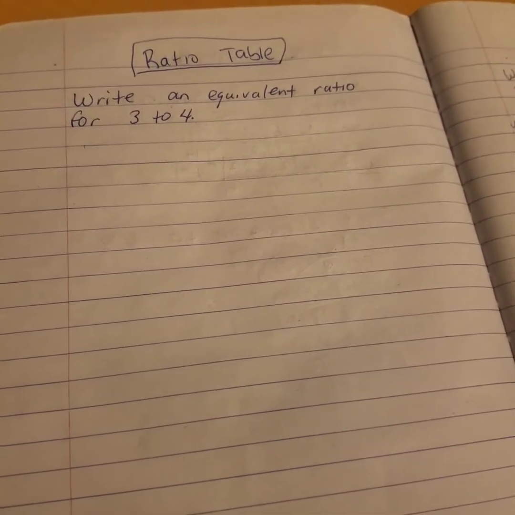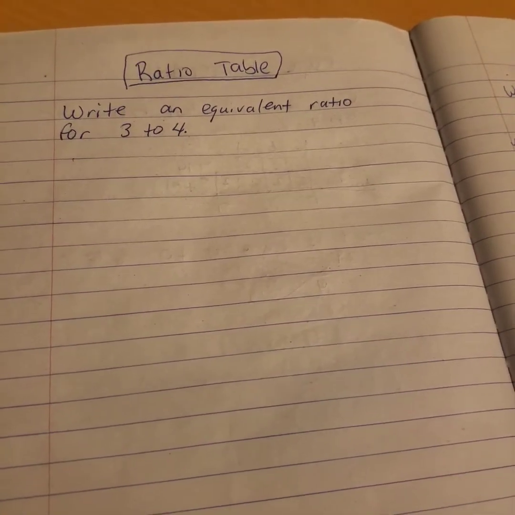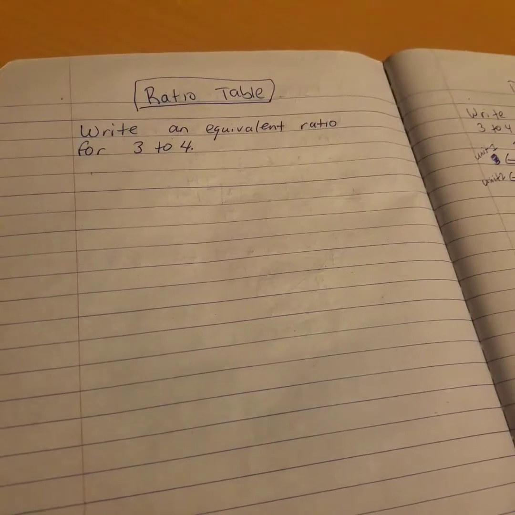So now we're going to look at a ratio table, and we are coming up with equivalent ratios for 3 to 4. But instead of using a double number line or a tape diagram, we're going to look at using a ratio table.